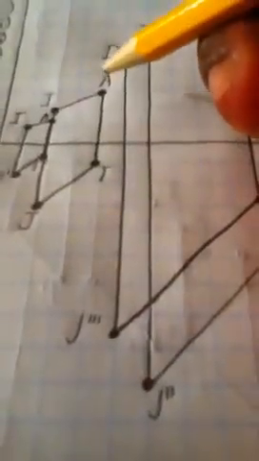Our next thing is dilation, and you either reduce or enlarge. To do that, you need to have your original points and a scale factor. Our first scale factor was 1/2, and the work is shown on this paper.